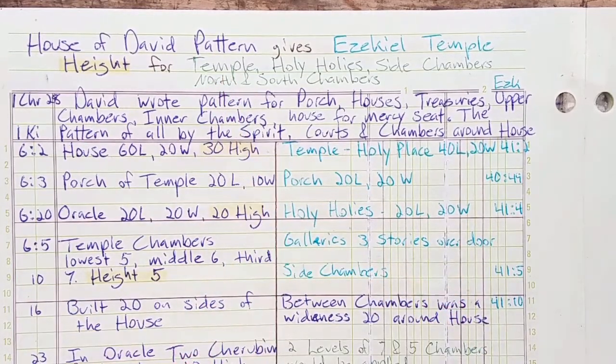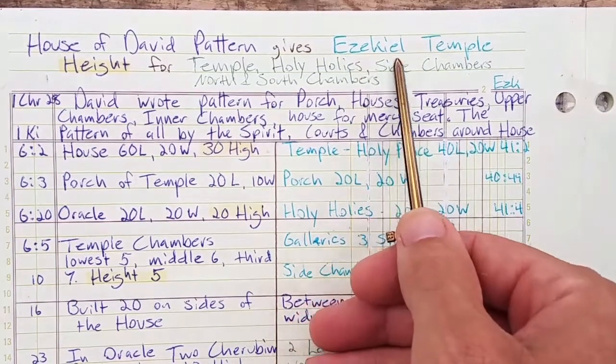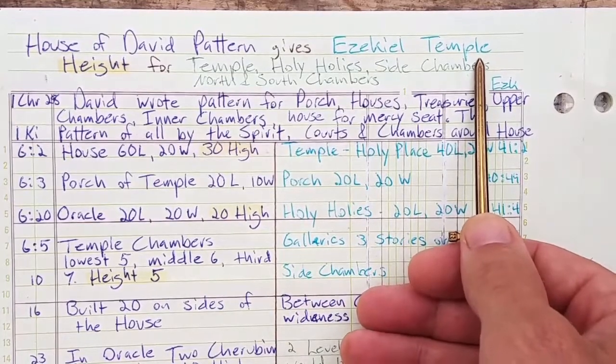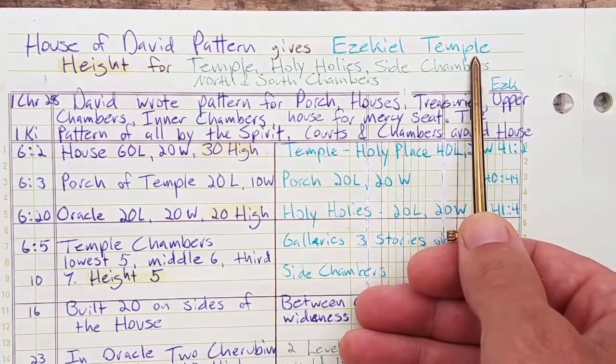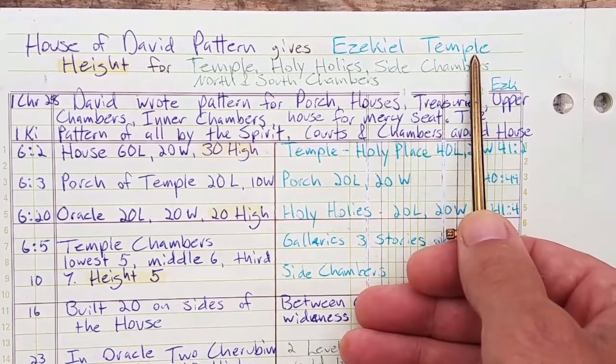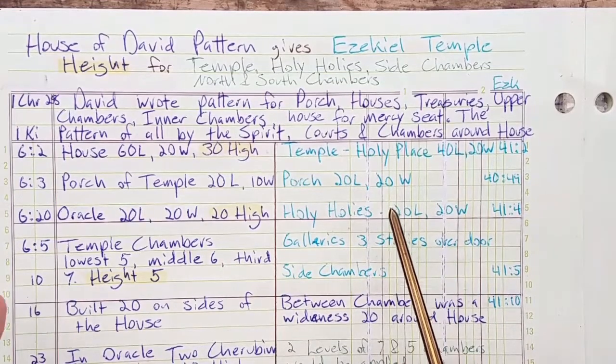So Ezekiel doesn't tell us every single detail if that detail was already provided for us by David in his patterns of the first temple. So what Ezekiel does is he focuses on the Ezekiel temple with things that are new or additional details, okay? But the assumption is that you're going to take his information and apply it to the first temple.